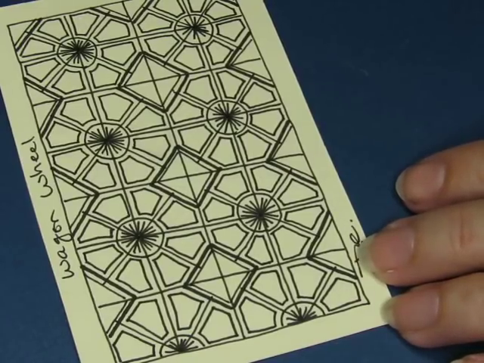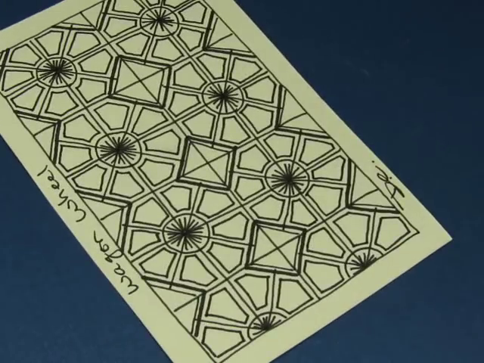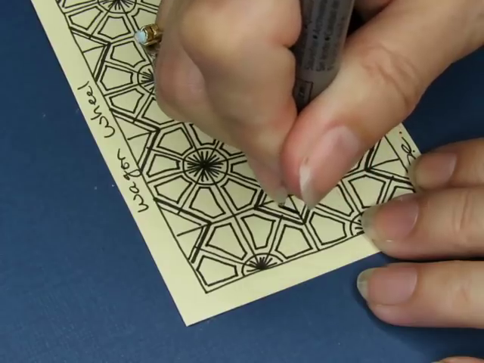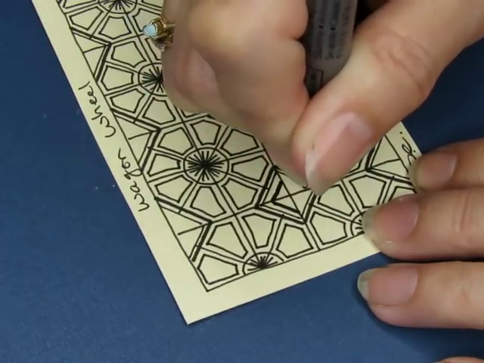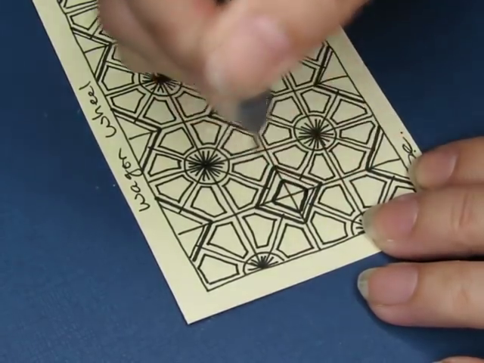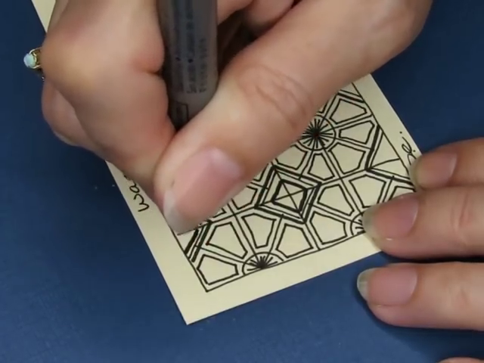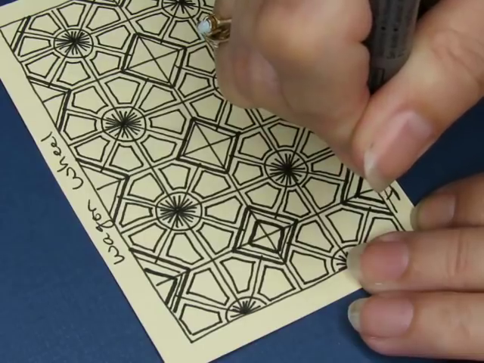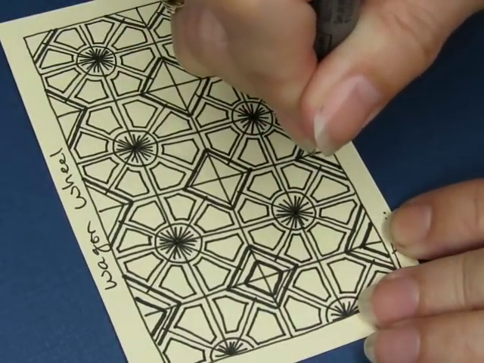I'm going to get my big pen again. And I think I'm going to accentuate this square with a little bit more bold.